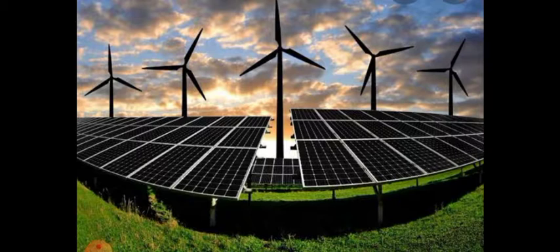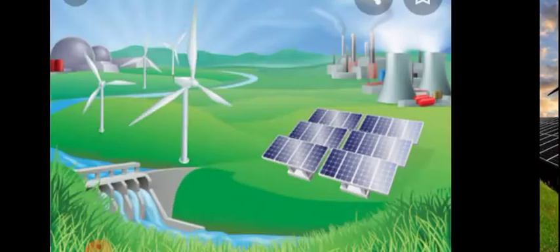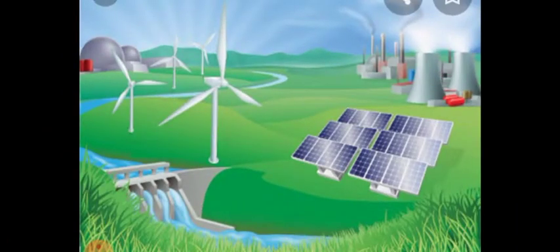Now see, hydroelectricity or tidal power is generated from running water. We all know that hydroelectricity or tidal power is generated from running water. Then sources of energy may be conventional or non-conventional. Here conventional means traditional, and non-conventional we can learn later.